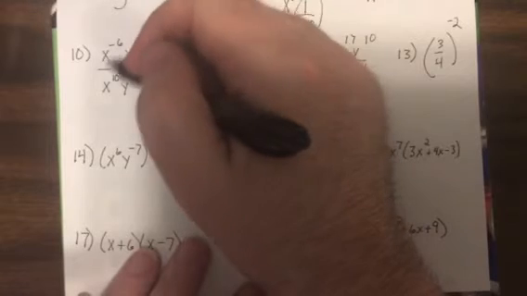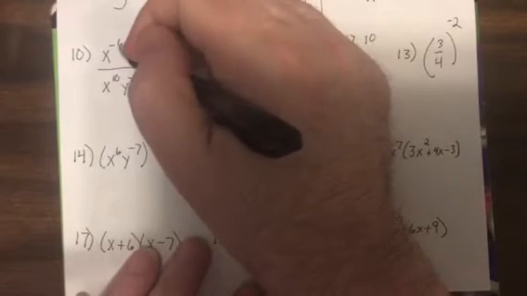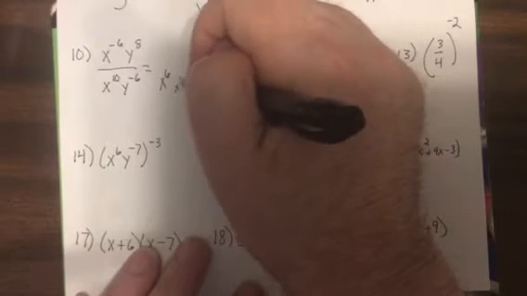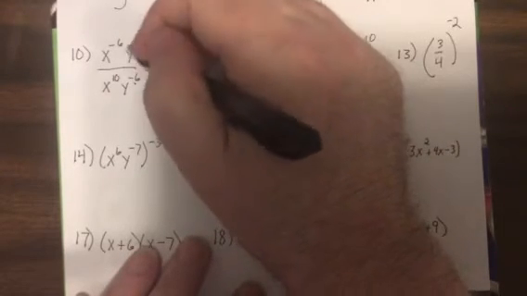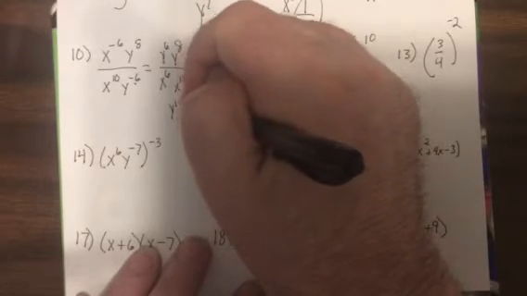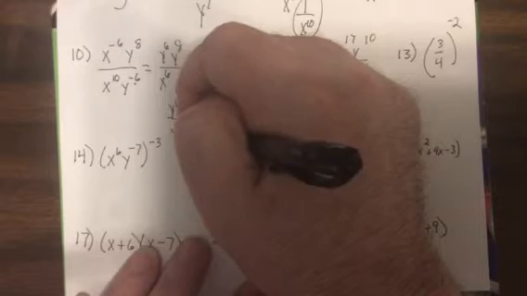Now, I like to get rid of the negatives. Different ways of doing it. So I'm going to bring this one on down. This doesn't have a negative, so I'm going to leave it there. This has a negative, so I'm bringing it up. So it'd be y to the 14th over x to the 16th.